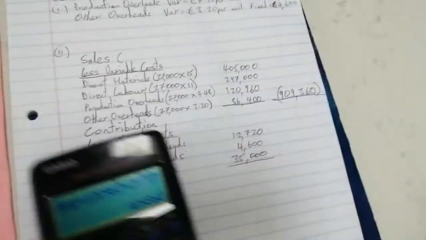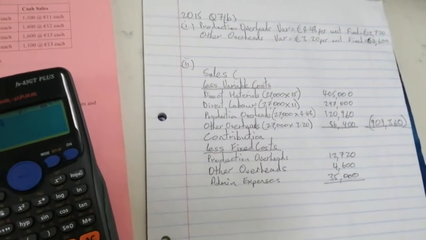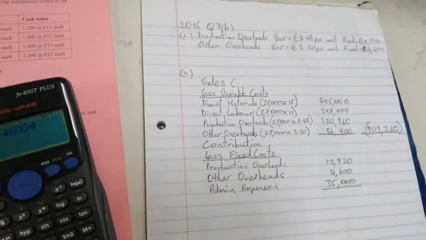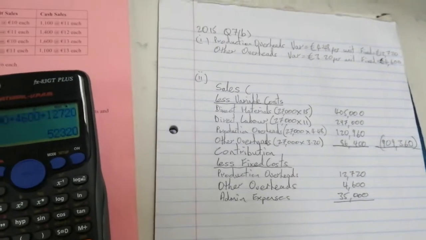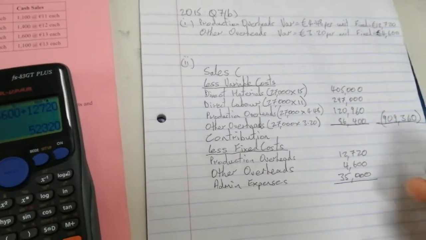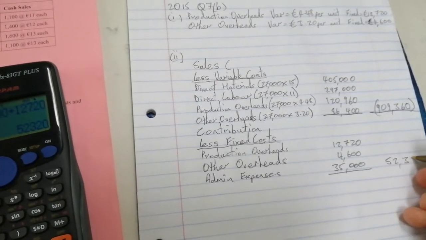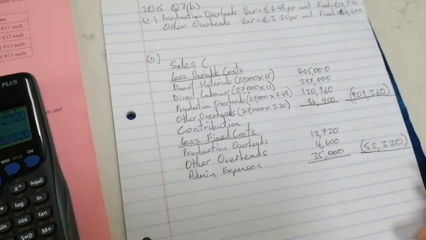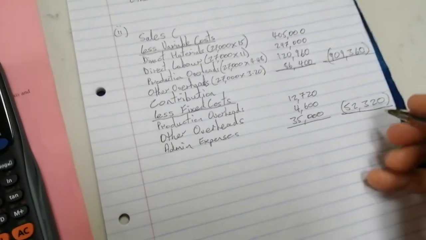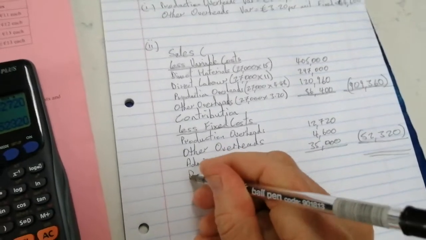So, taking the three of them together, 35,000 plus 4,600 and 12,720 gives us 52,320. So 52,320, again it goes over here. We'll be subtracting that from our contribution, and that should give us our net profit, or just profit if you like.